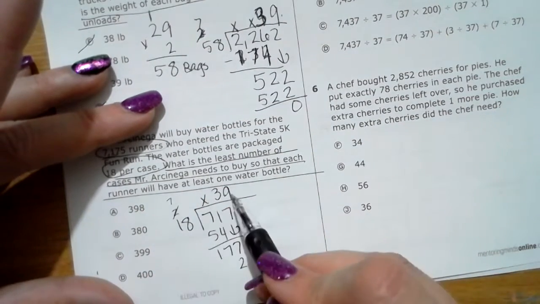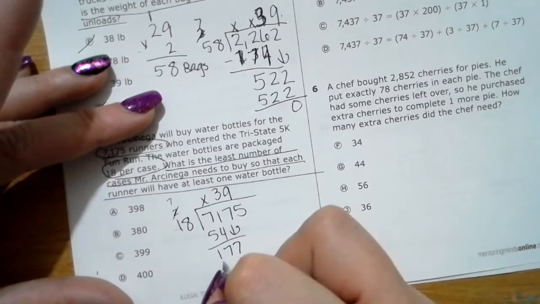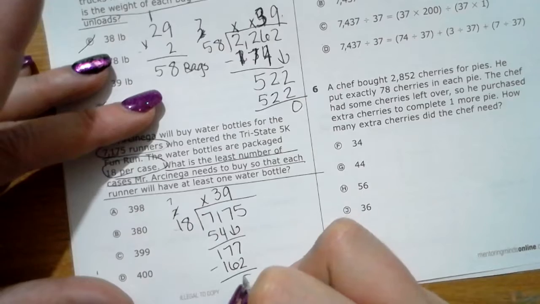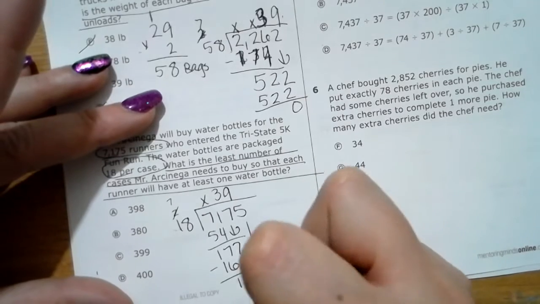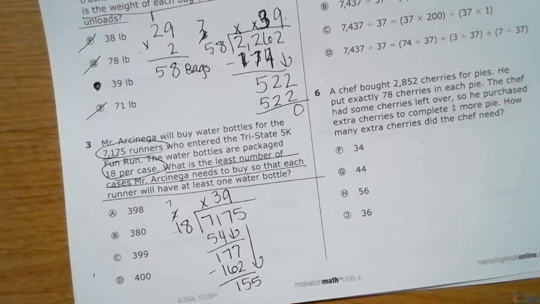Carry the 7. 9 times 1 is 9, plus 7 is 16. Subtract, I've got 5 there and 1 there. Bring down the 5. 18 into 155. Again, think of 20.